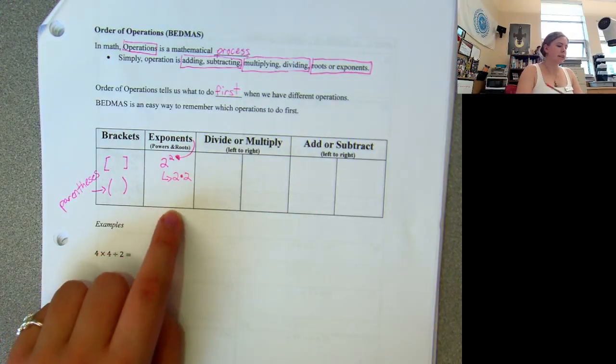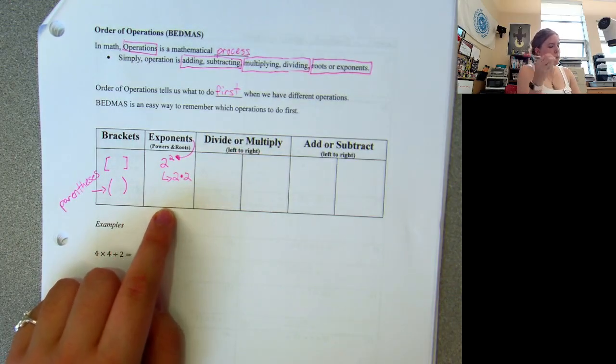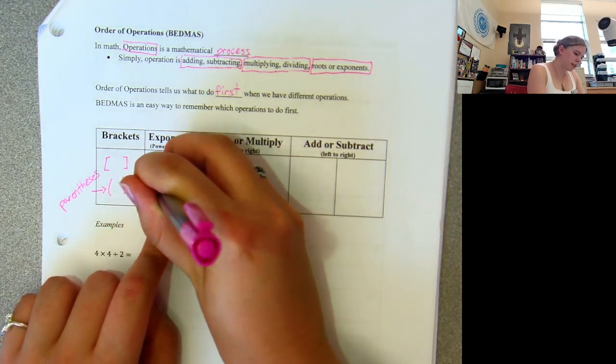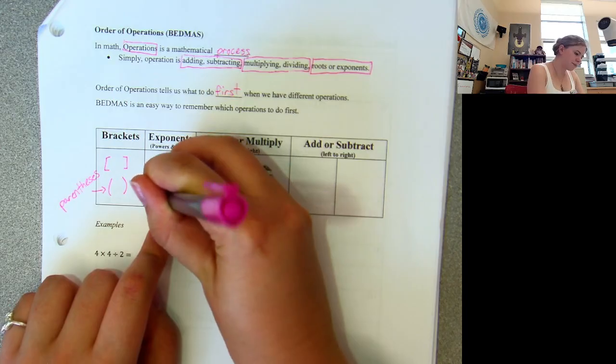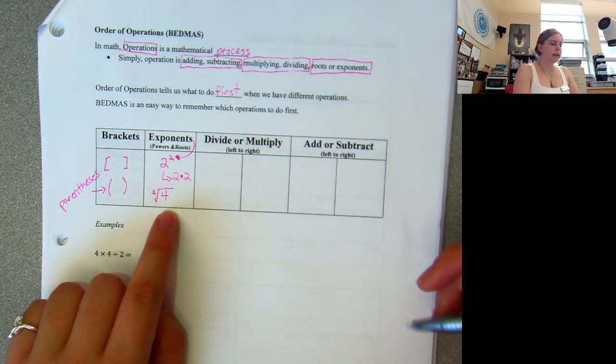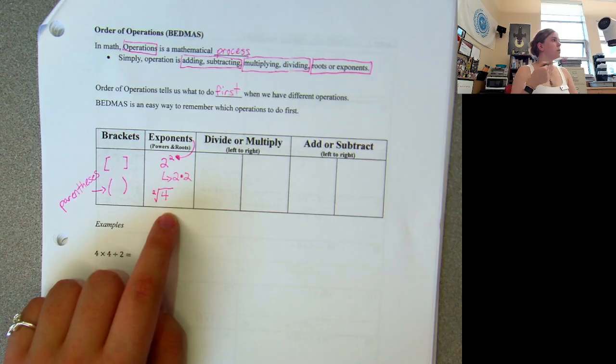All right. So the inverse, or the opposite of exponents or powers, are called roots. So roots look like this. So that's a square root. So when we have a square root, we're asking, what number do I multiply by itself to get 4? 2, exactly.